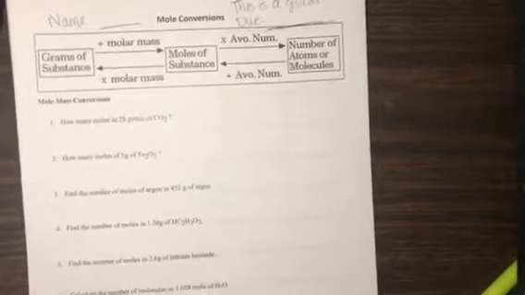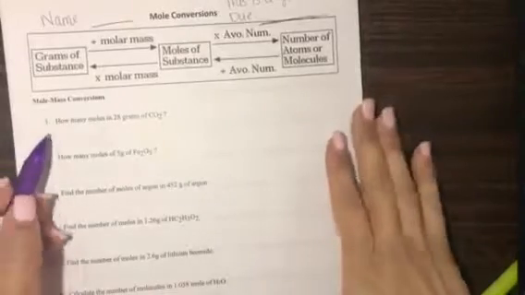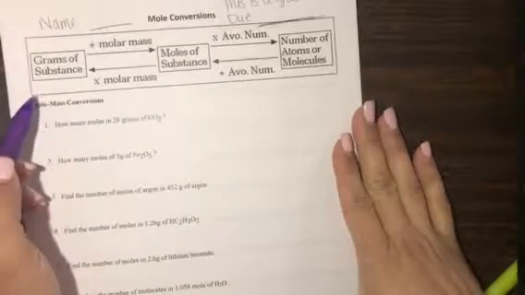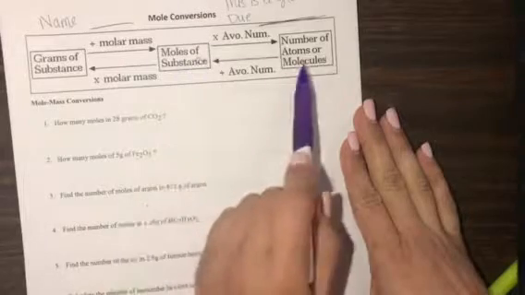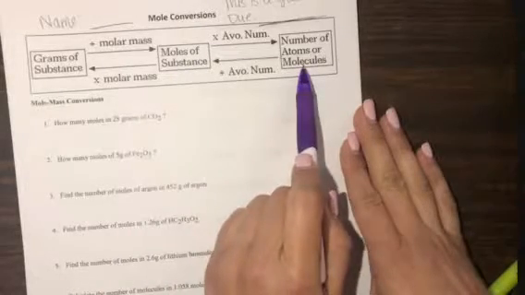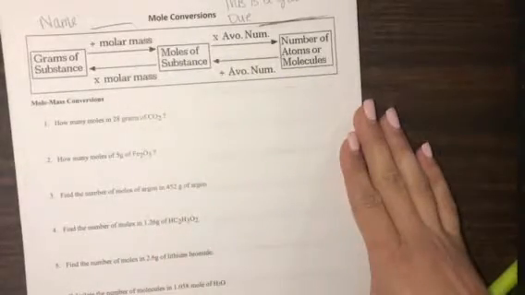Okay, in order to do this worksheet, you're going to need a periodic table and a calculator. What you're going to have to do is, this is called dimensional analysis, and you can use your notes to do this. Up here, it also helps you, here's the chart. So if you're going from grams to moles, it says you divide by the molar mass. If you're going from moles to the number of atoms or molecules, you times by Avogadro's number, which is 6.02 times 10 to the 23.